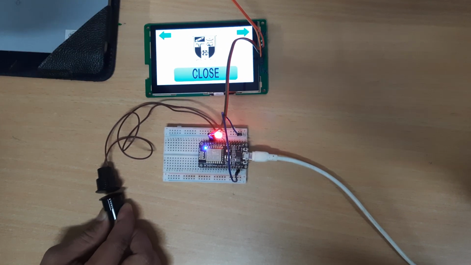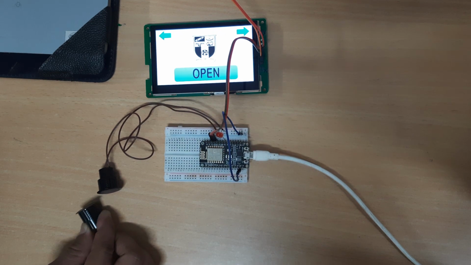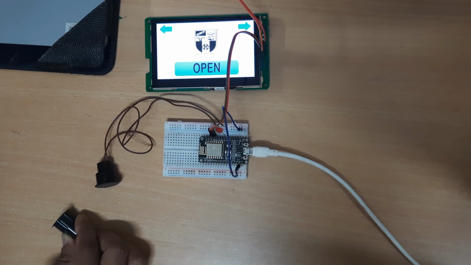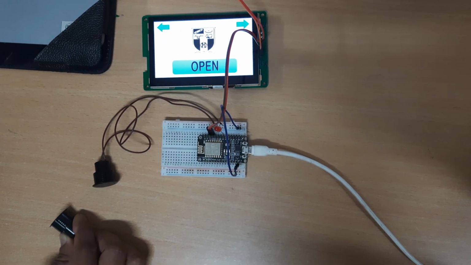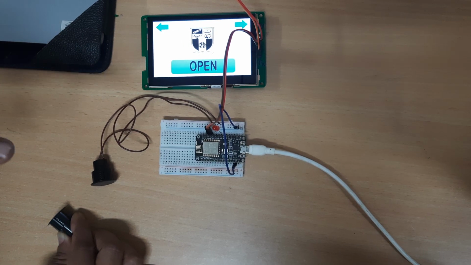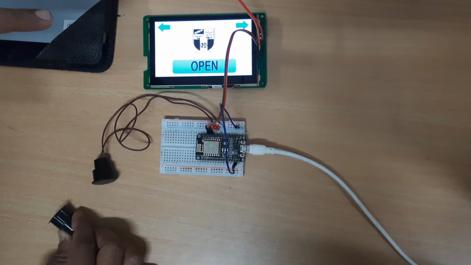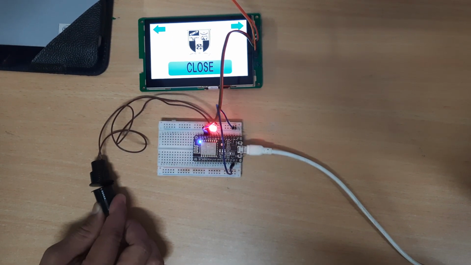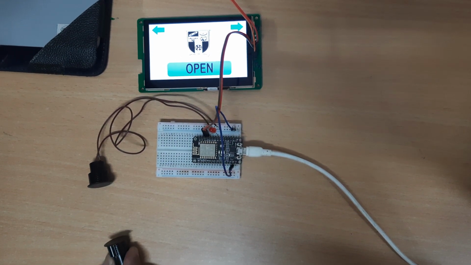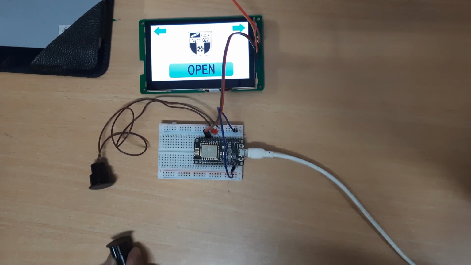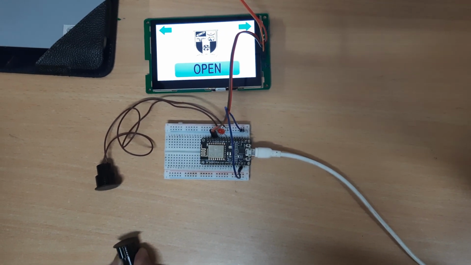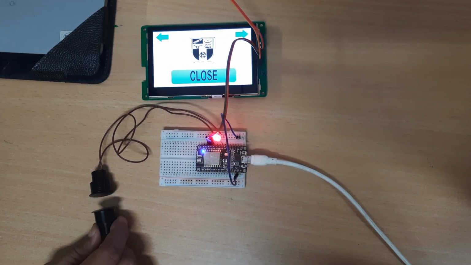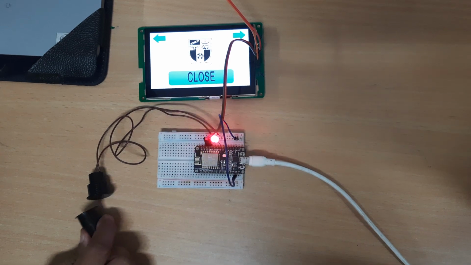is closed. So if I am opening the door, that means I am moving this magnet away from this reed switch. So there is a transition from 0 to 1, and the LED is switched off to notify that the door is open here, and the touch screen shows the door is open. So now the door is closed and now the door is open. Reed switch is closed, door is closed. Reed switch is far away, open. So the status of any particular door or window or whatever it is can be notified in a car with the help of this touch screen, as we see here.